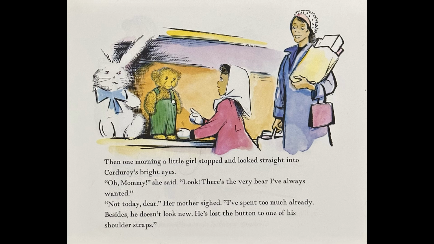Then one morning, a little girl stopped and looked straight into Corduroy's bright eyes. "Oh, Mommy," she said, "look, there's the very bear I've always wanted." "Not today, dear," her mother sighed. "I've spent too much already. Besides, he doesn't look new. He's lost the button to one of his shoulder straps."